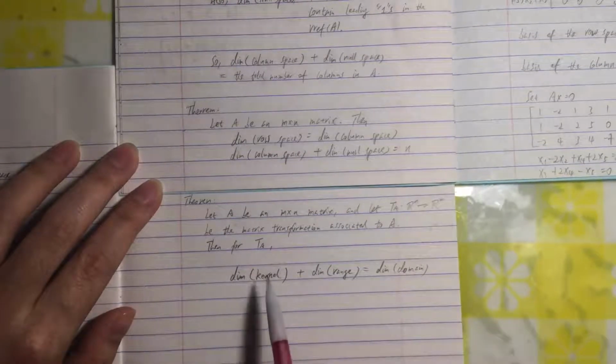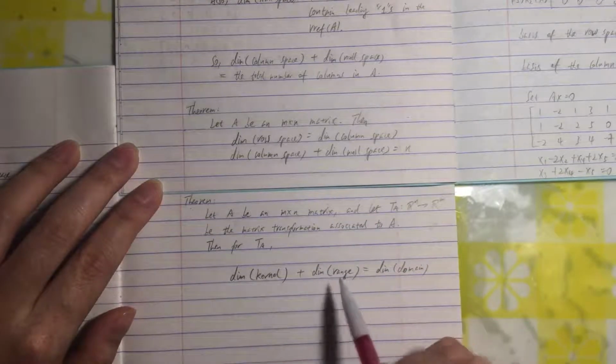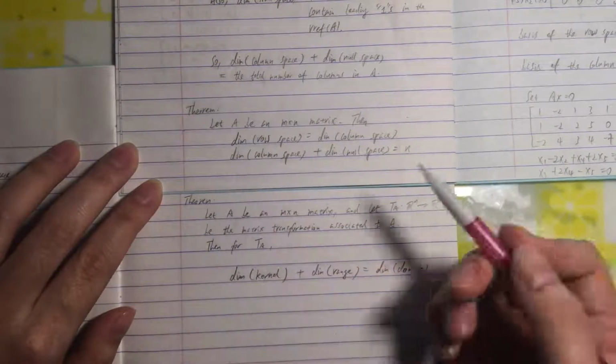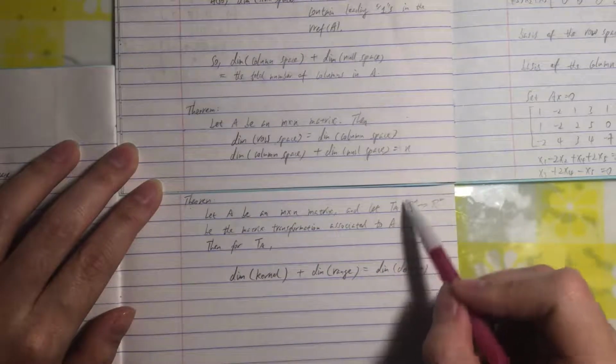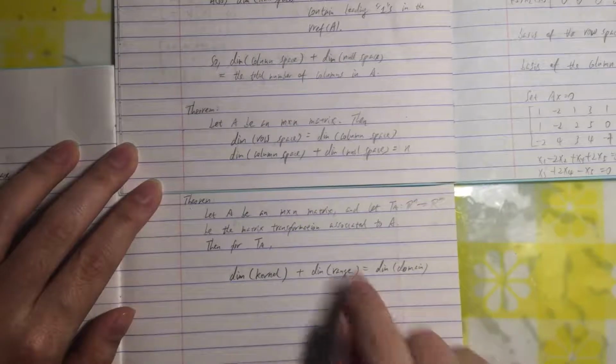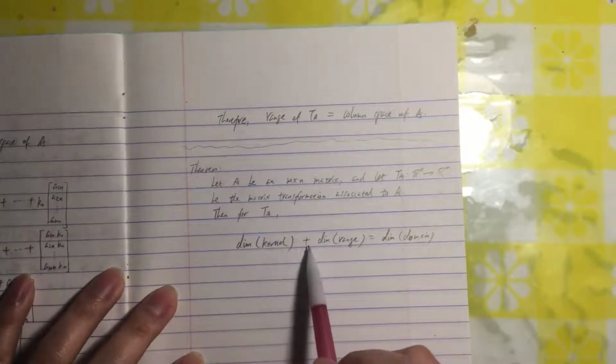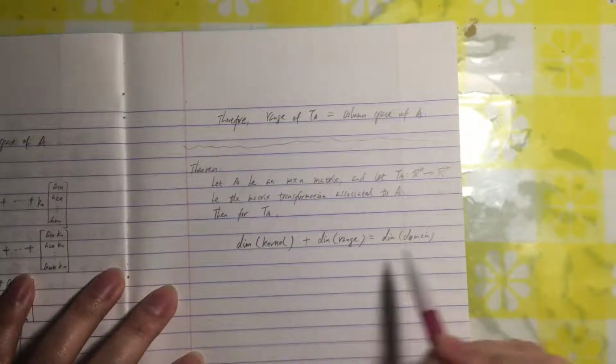The dimension of the kernel is the same as the dimension of the null space. The dimension of the range is the same as the dimension of the kernel space. And n is the dimension of the domain. So the proof of this theorem is straightforward from the earlier theorem. Keep in mind that for any matrix transformation T sub A, the dimension of its kernel plus the dimension of its range is always the same as the dimension of the domain.